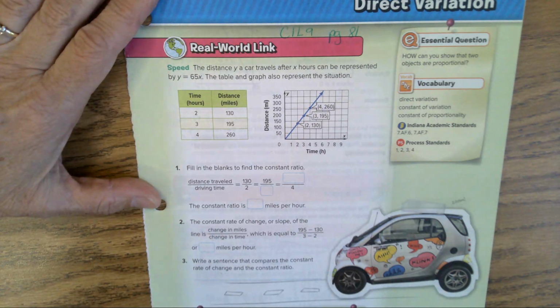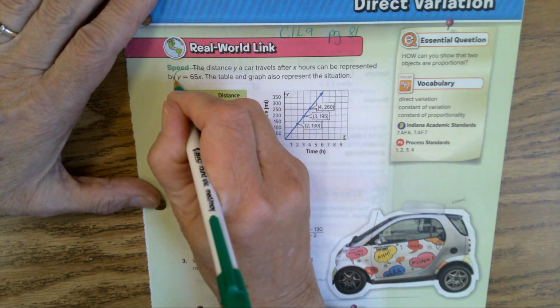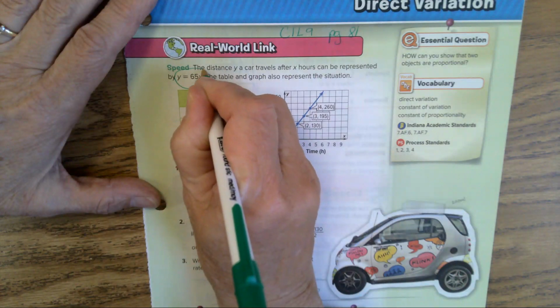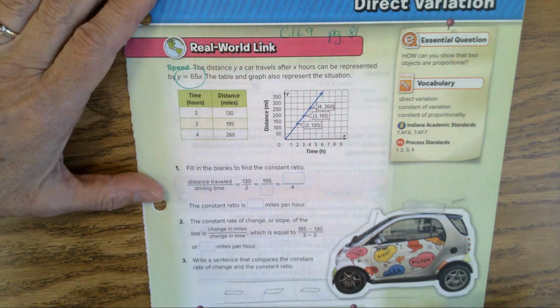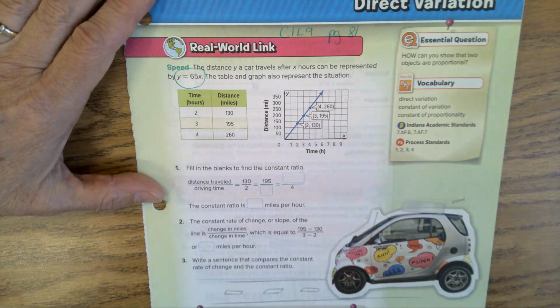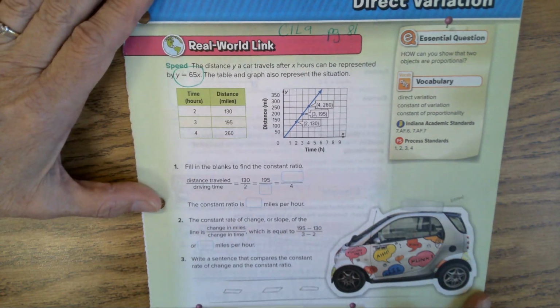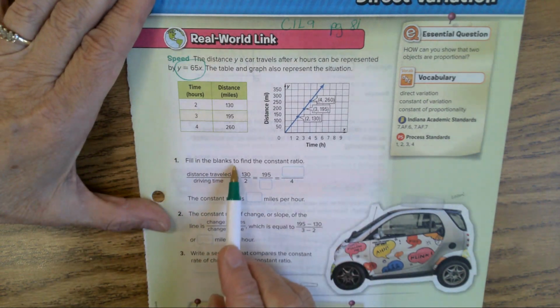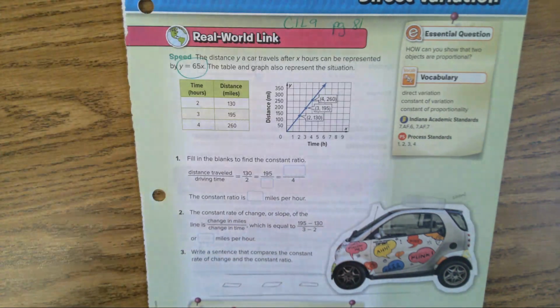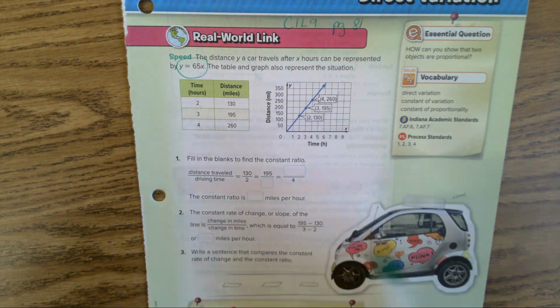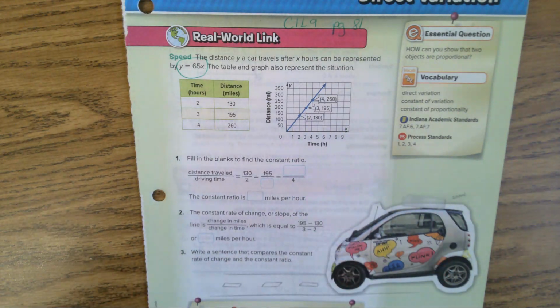Okay, now I want you to circle this because this is something we're going to learn about, equations that look like this and the graphing and the coefficient. We're going to talk about that. All right, fill in the blanks to find the constant ratio. So on this problem here, you're going to refer to the graph to get your answer.